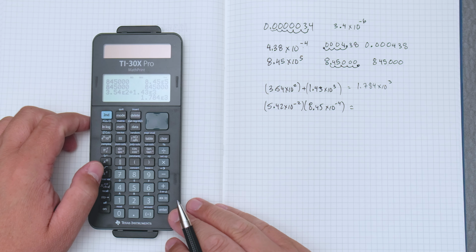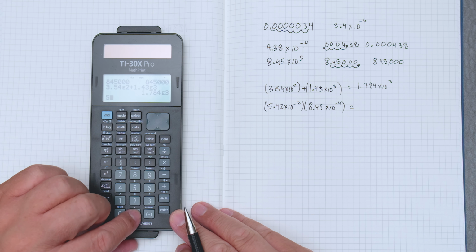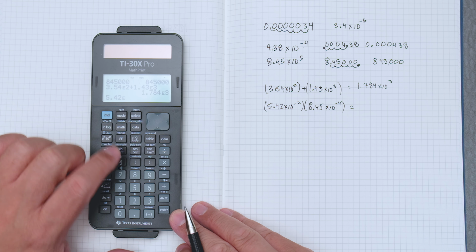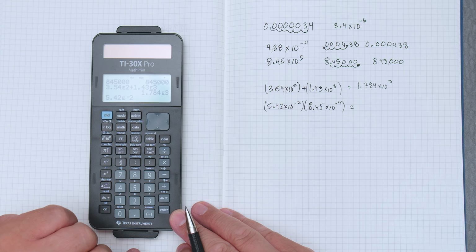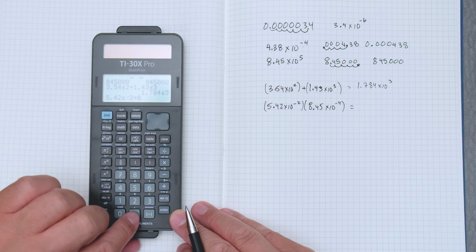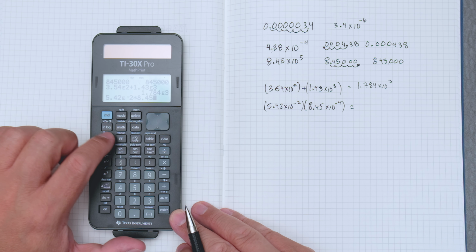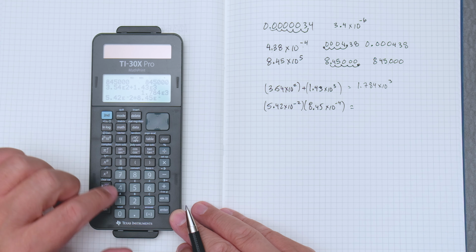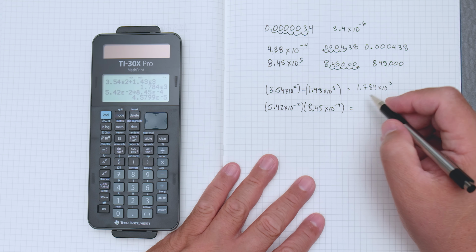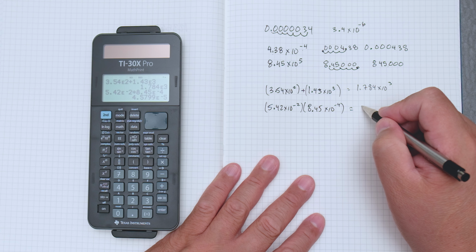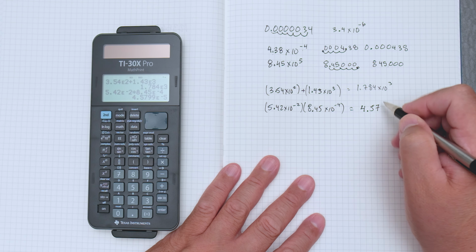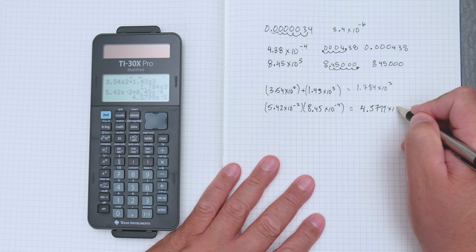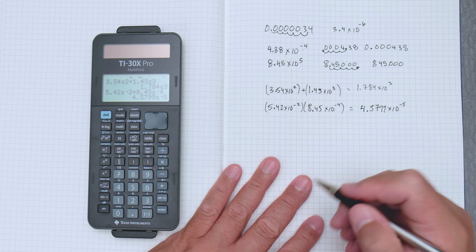Okay, well, here we go. 5.42 EE negative, so you've got to press the negative button, 2, times 8.45 to the power of negative 4 equals, and here we get 4.5799 times 10 to the minus 5.